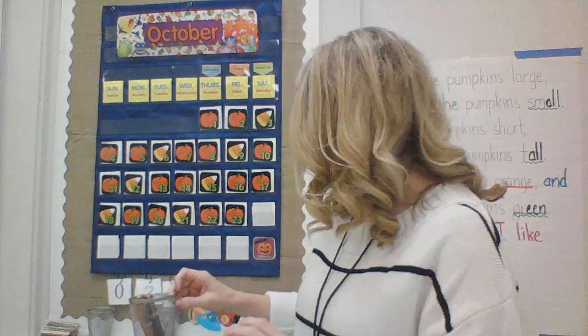Ready? So 10, 20, 30. There are 30 craft sticks in my tens basket in the tens place. So we're going to leave the 3 right there because that is 30. So we have 32 days of school. 32 days. That is amazing. Great job, kindergartners. I'm so proud of you for sticking it out.